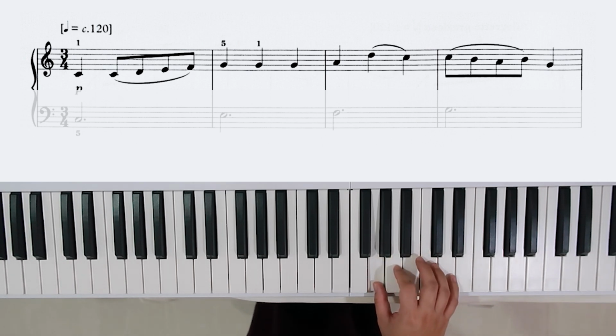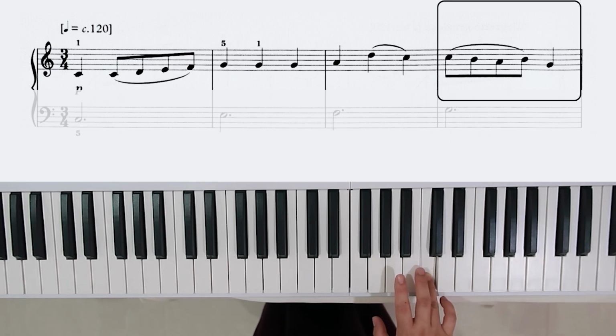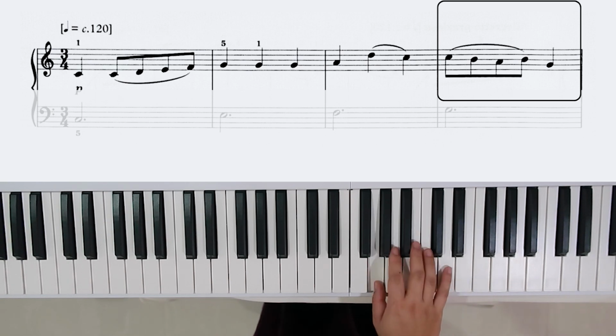We're going to take 1 step up to A. We're going to fly to finger 5 on D, 1 step down to C, and then we're going to run starting from 4. 4 down to 3, down to 2, 1 step up to 3, and down to 1.